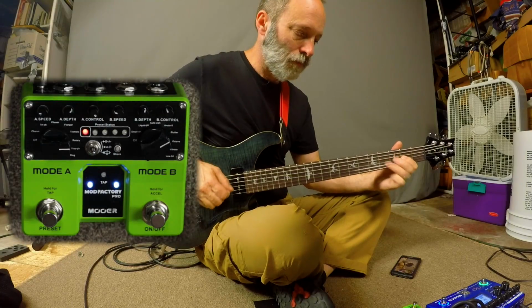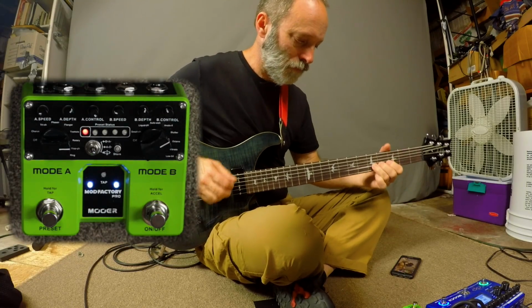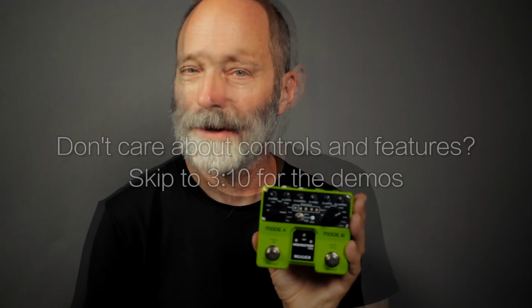Let's check out the Mooer Audio Mod Factory Pro. The Mooer Audio Mod Factory Pro is a really cool modulation device. What I like to do is review the controls and features real quickly, and then let's get into some demos.